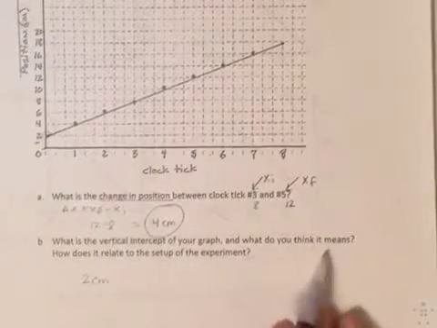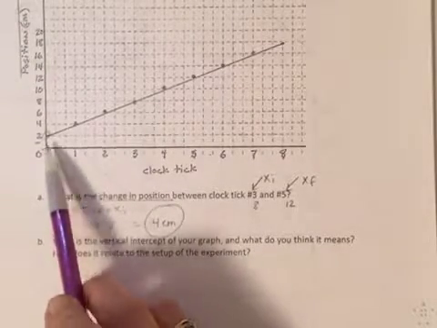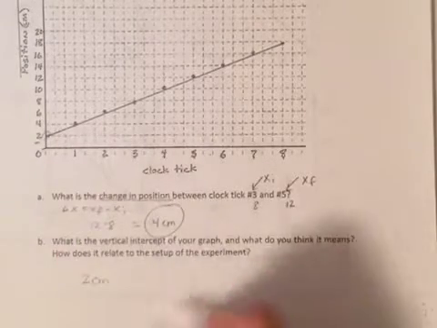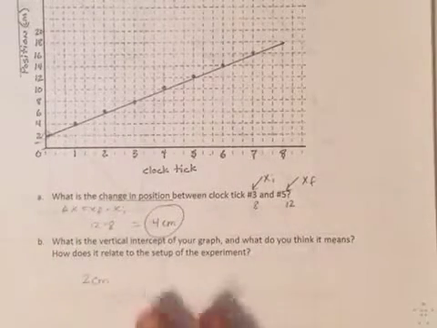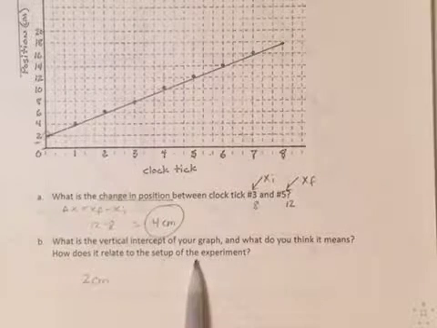And then it says, what do you think it means? Well, here's 0, but my car never started there. It started clear up here at 2. So it means that my car didn't start at 0, it started 2 centimeters ahead of 0.